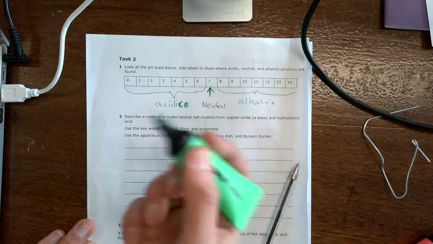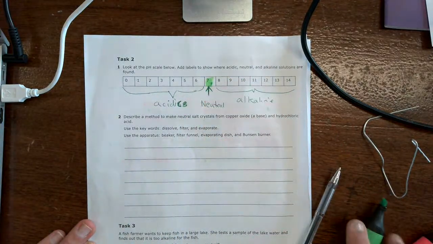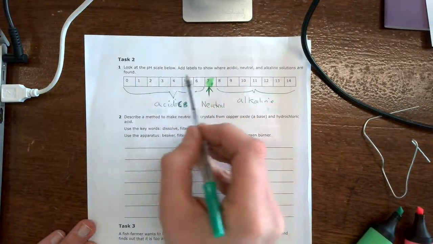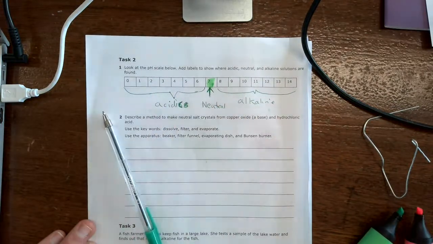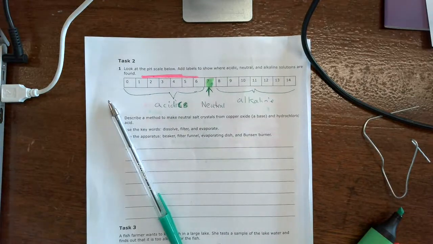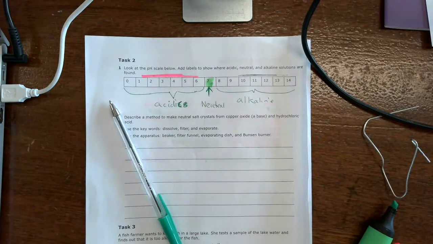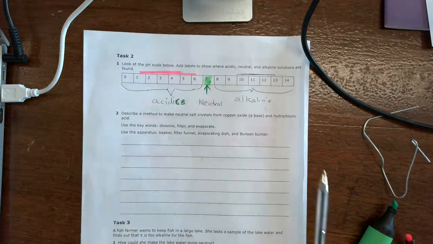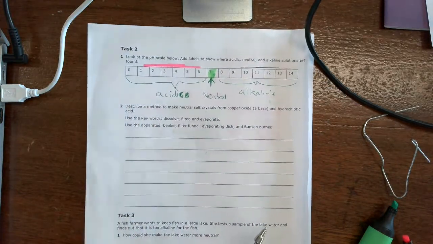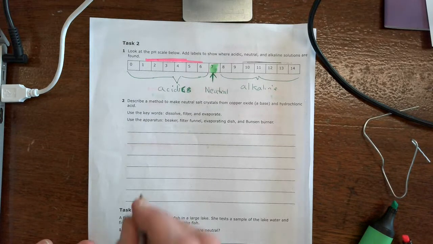And if you were, say, using a universal indicator, that would be green. These ones would be a reddy sort of colour, and we'd end up with this bit being blue along here, bluey purple.